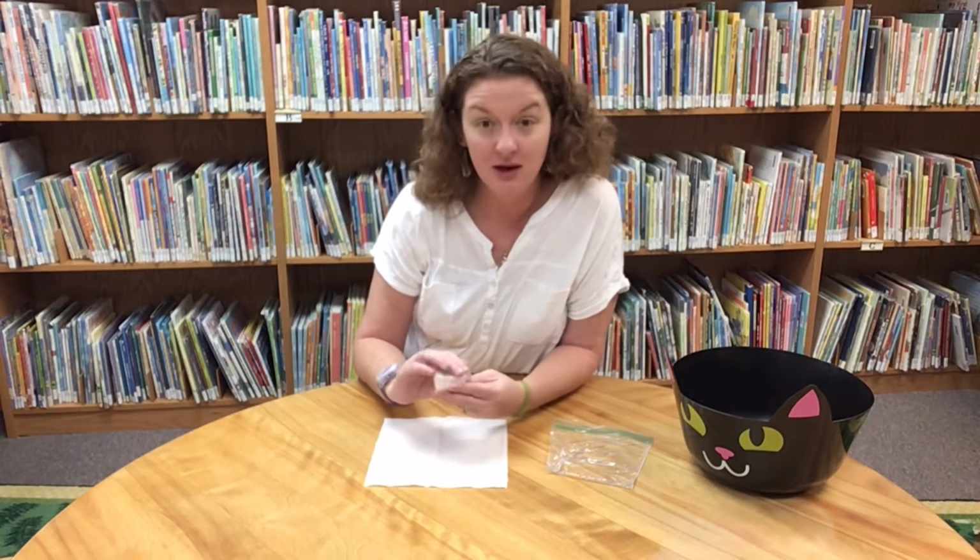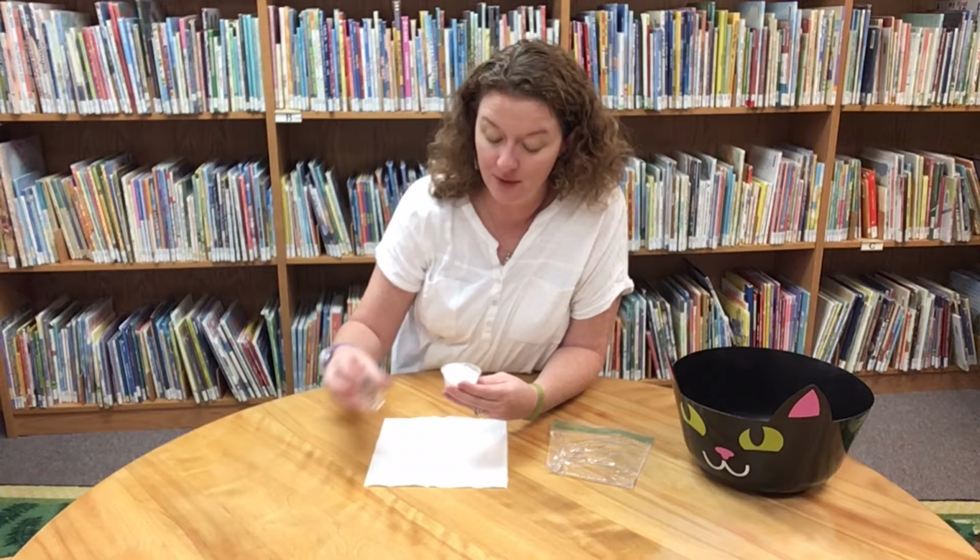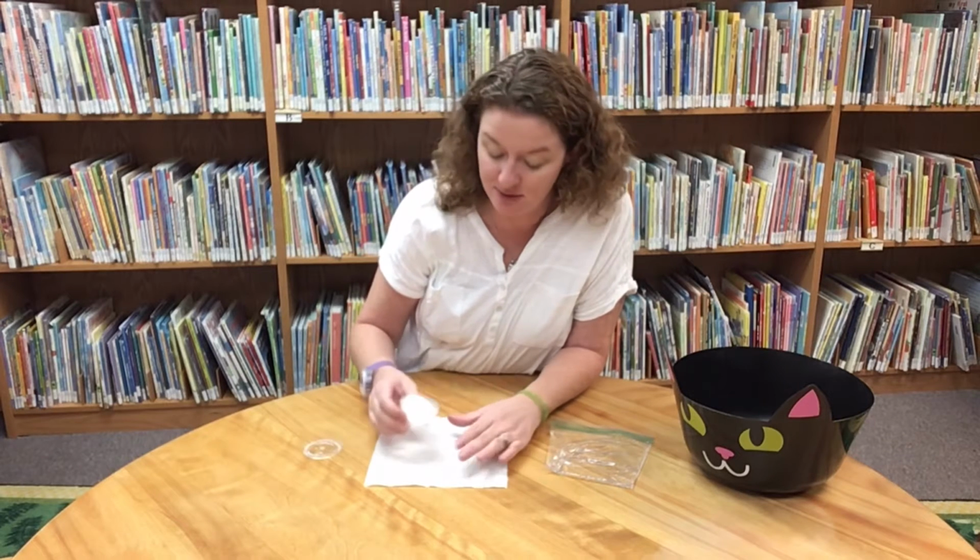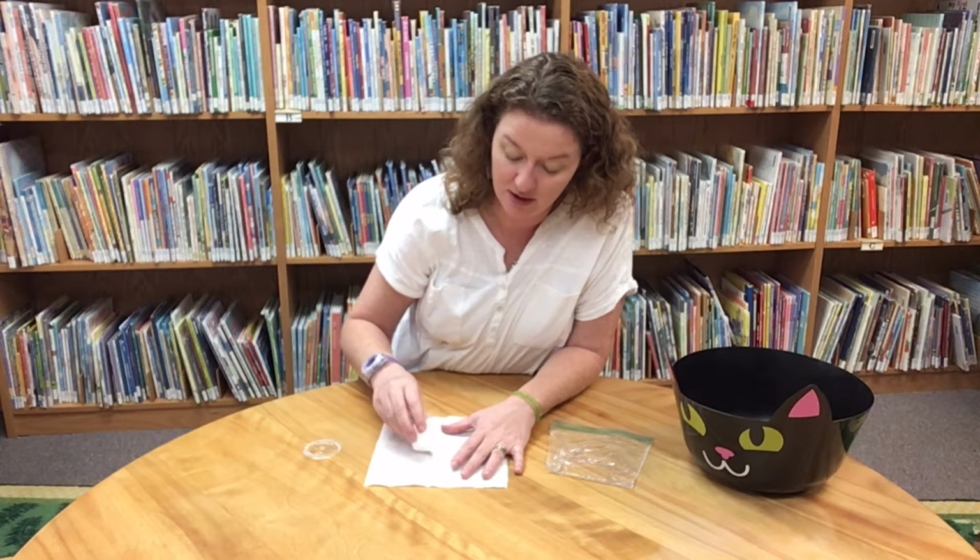To start, lay out your tissue nice and flat. Get your baking soda and pour it in the middle. Remember, this is 2 tablespoons worth of baking soda.